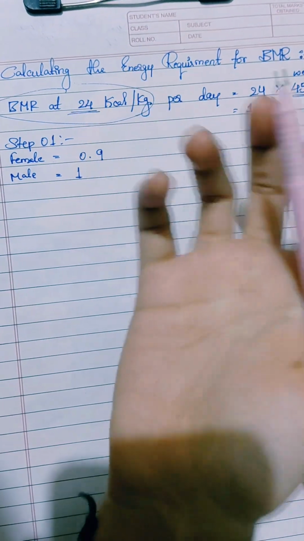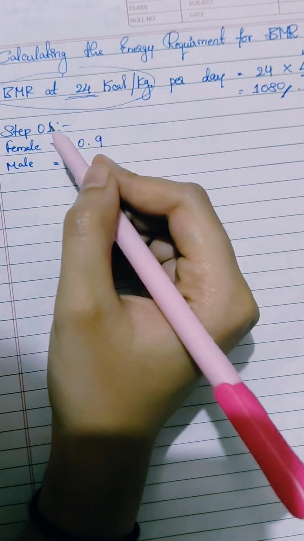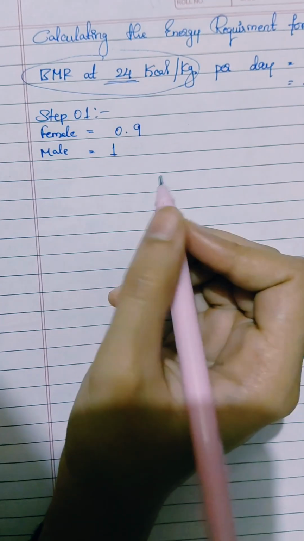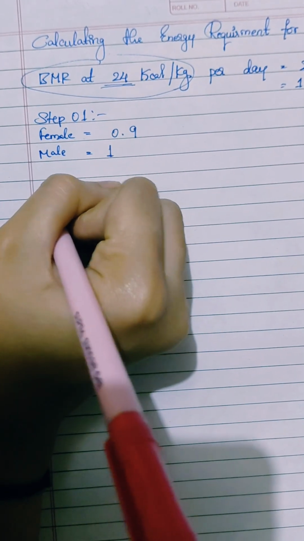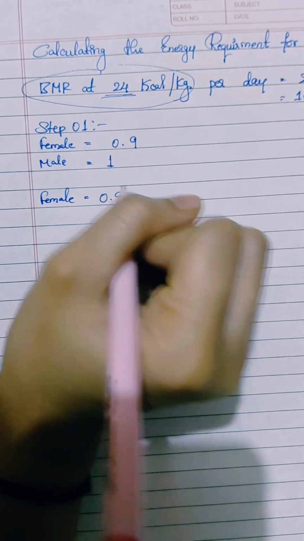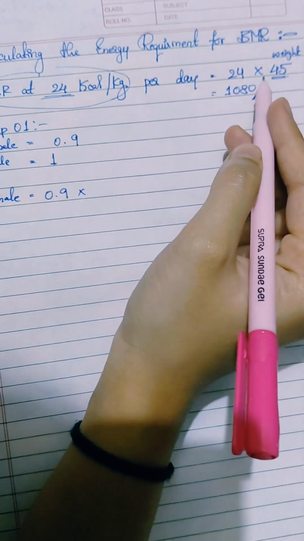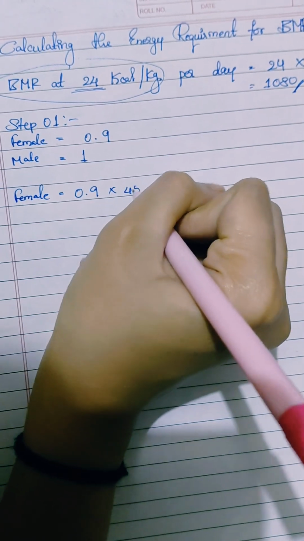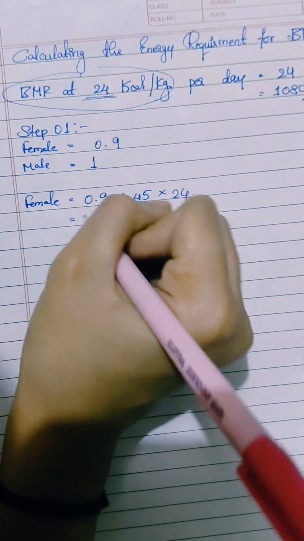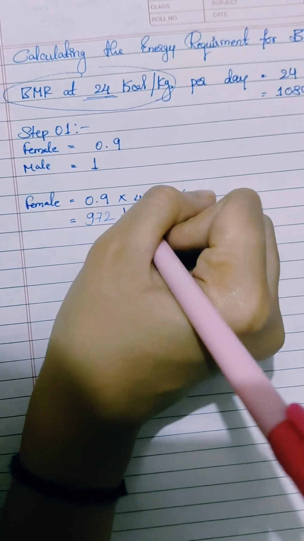So in step 1 you will see whether the patient is male or female. If female then you will use 0.9, if male then 1. Since the patient is female, you will take 0.9. This is a very important point. Into the weight of the patient, which is 45, and the fixed value, that is 24. So the answer will be 972 calories per day.